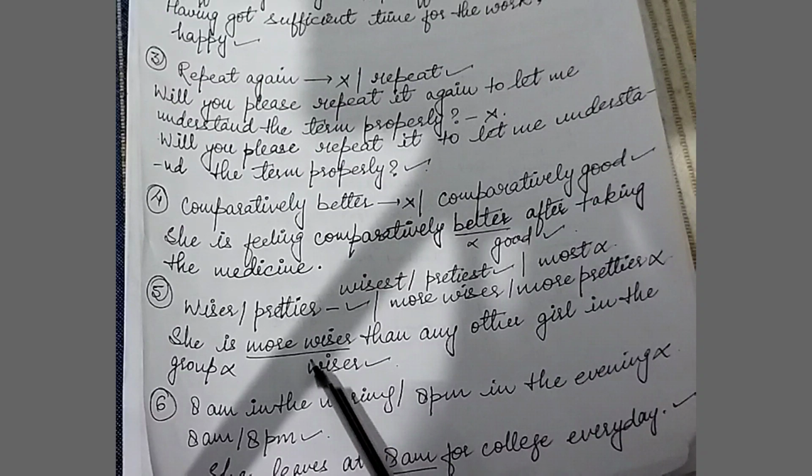Next term, guys, which we use in the superfluous sense is cent percent. We do say cent percent. Your success is 100% sure. That is incorrect. Your success is 100% sure. That is the correct grammatical statement.